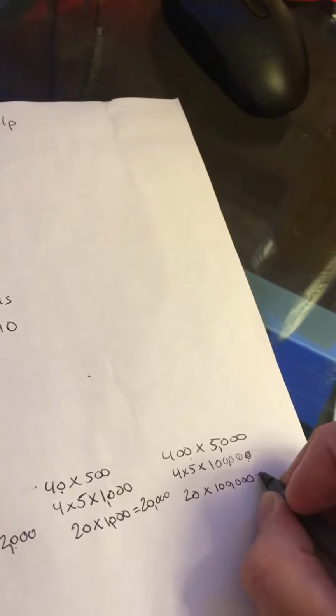And we think to ourselves, how many zeros will I add to my factor 20? If I count my zeros, I have 5 additional zeros. So it would be 20, and then 1, 2, 3, 4, 5 zeros. I then count over 3 numbers to put a comma. 1, 2, 3, comma. 1, 2, 3, comma. My answer is 2 million.